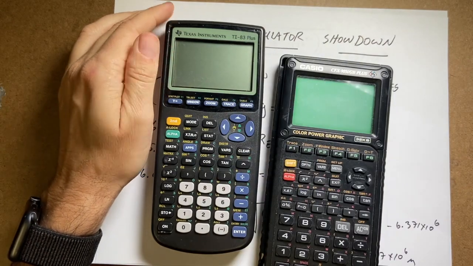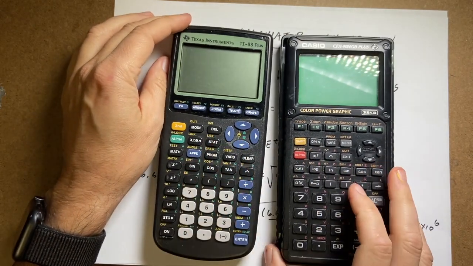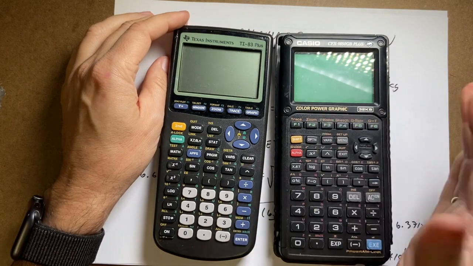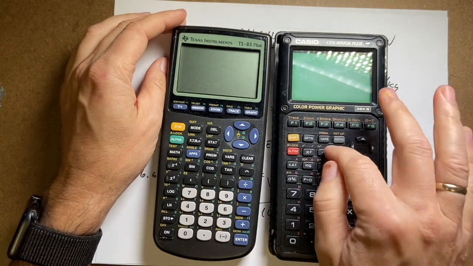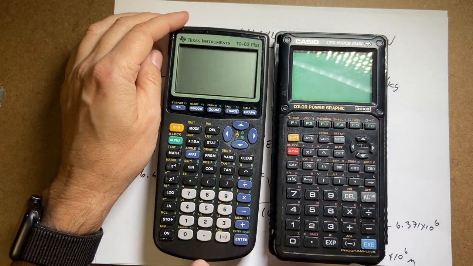I like these. These have graphing capabilities. This one's, I think, even in color. Yay. I don't think that really matters. This one's actually really old. This one's probably 20 years old. I don't know how old this one is.